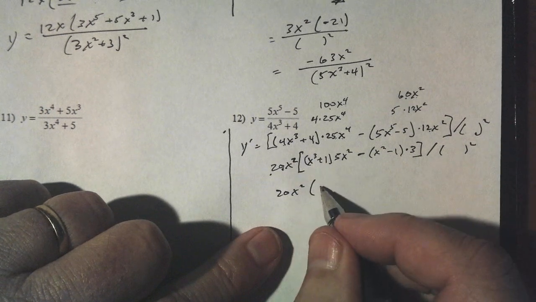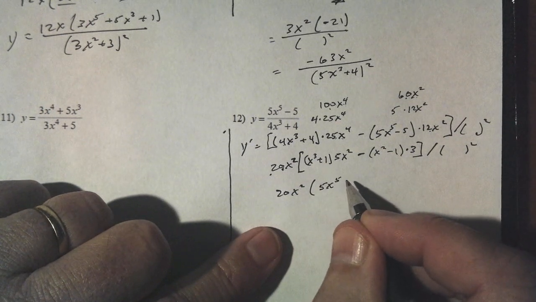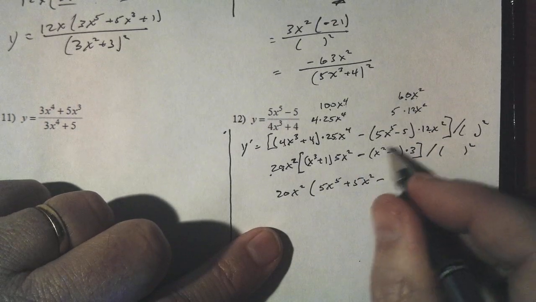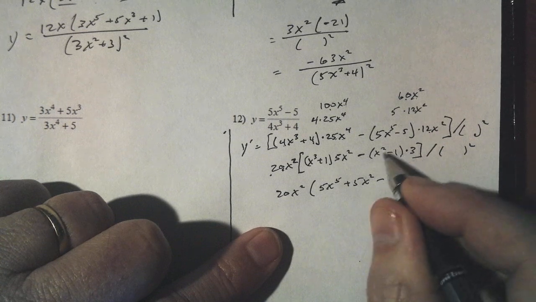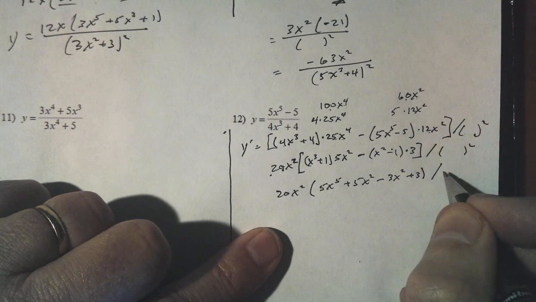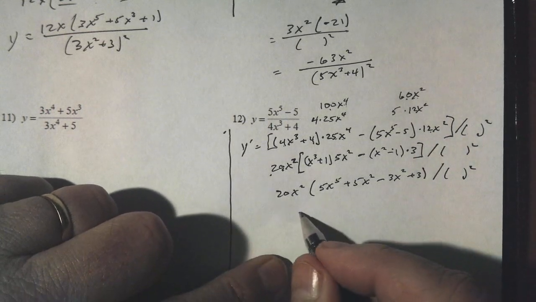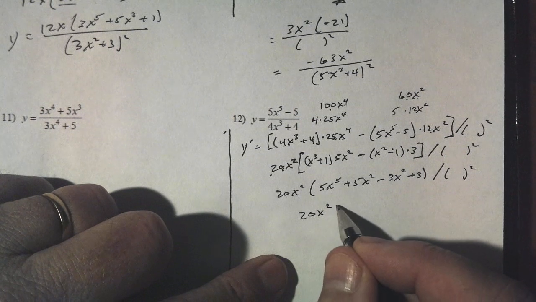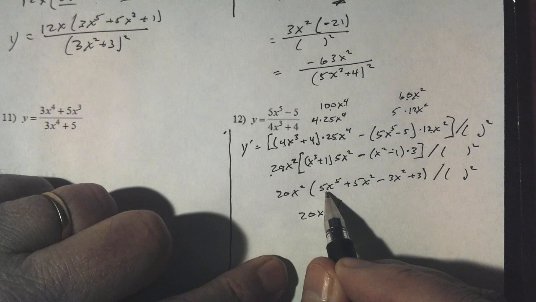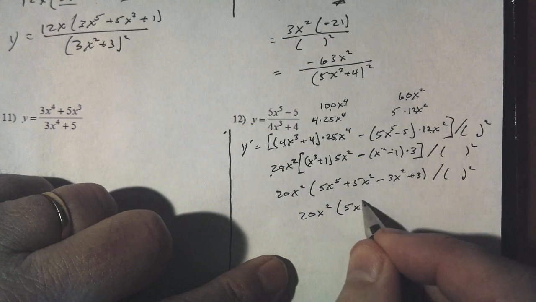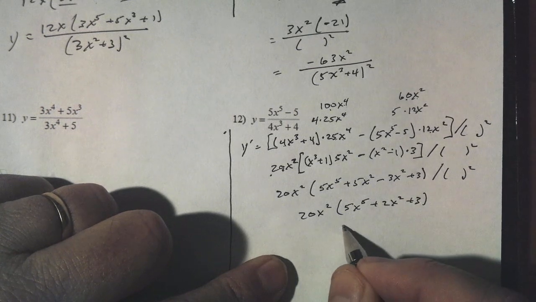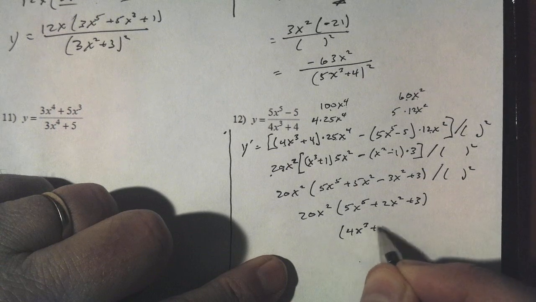Let's see, distribute 5x to the 5th plus 5x squared minus 3x squared minus minus plus 3 leaves me with 20x squared on 5x to the 5th plus 2x squared plus 3, all on the square of the thing below.